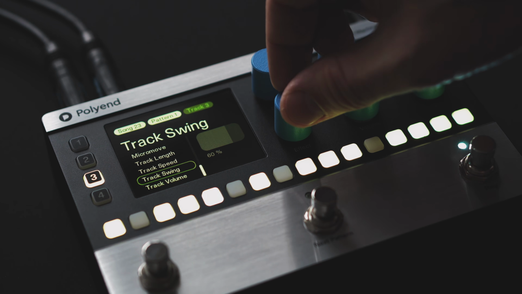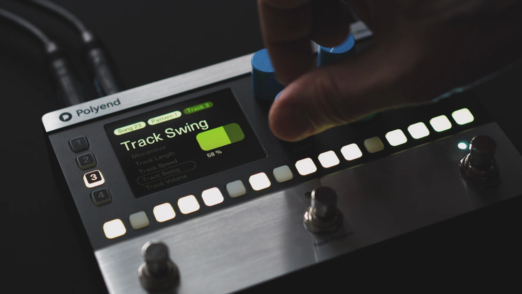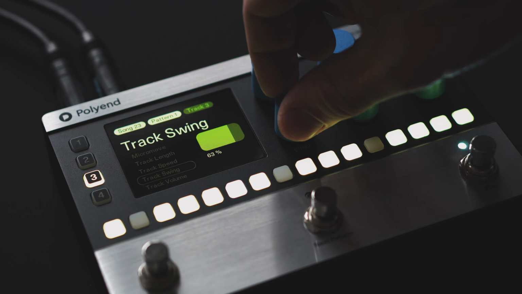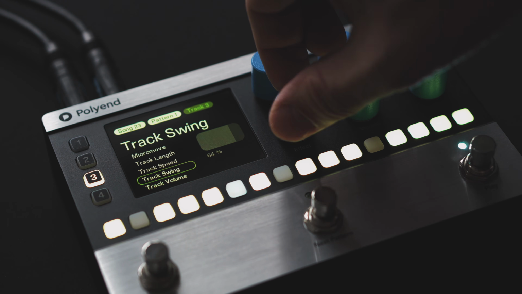I'm going to add swing to the hi-hats, but I could also change the number of steps and speed of a track for polyrhythms and polymeters.